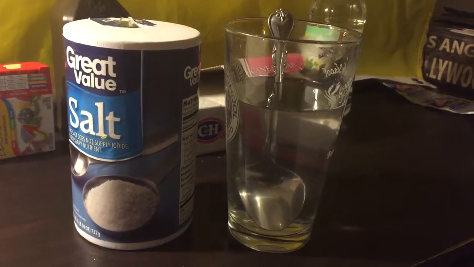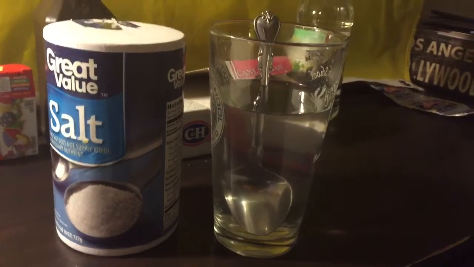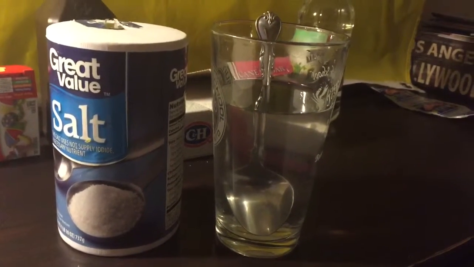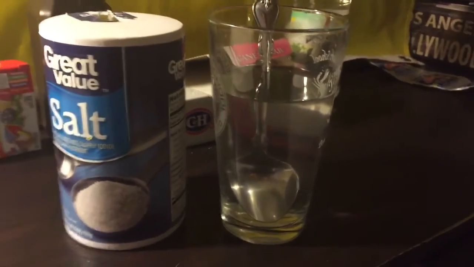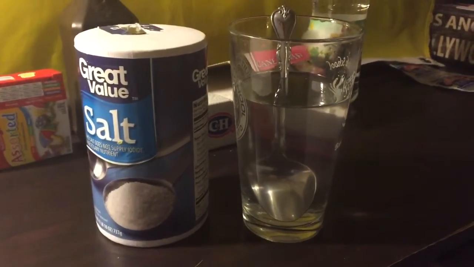Usually, raising the temperature speeds up a reaction, and lowering the temperature usually slows down a reaction. At higher temperatures, particles move faster. That's why the salt dissolved quicker in hot water than it did in the cold water.